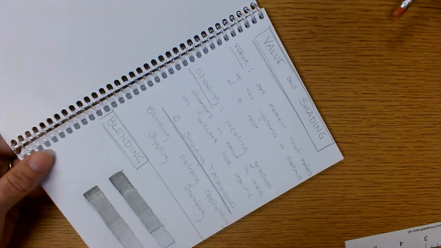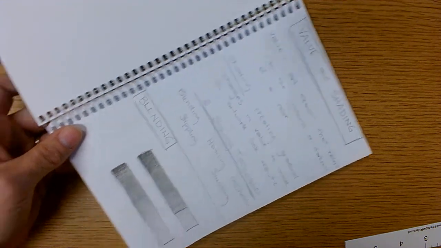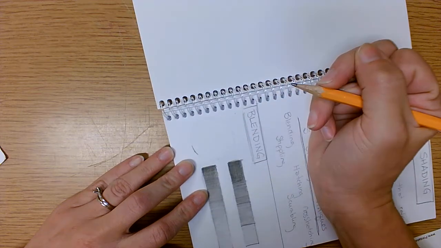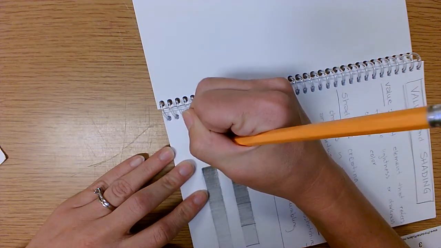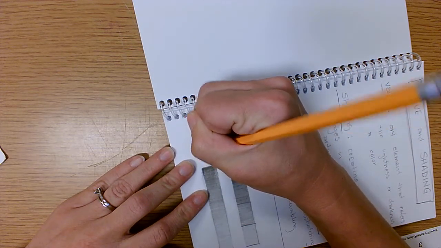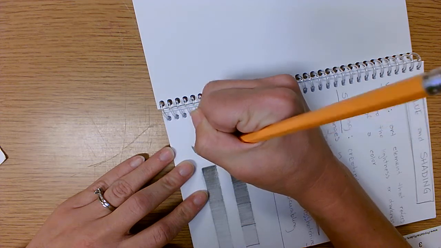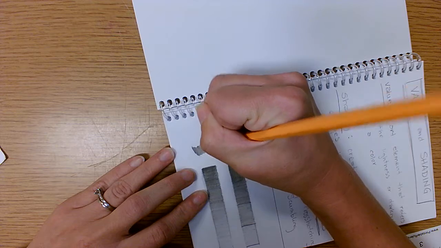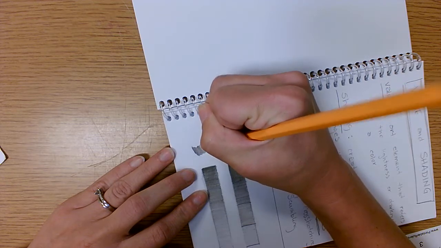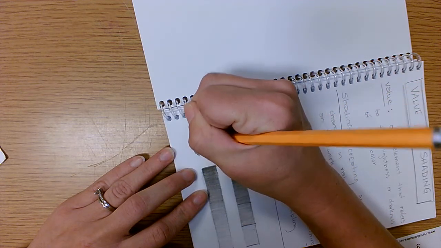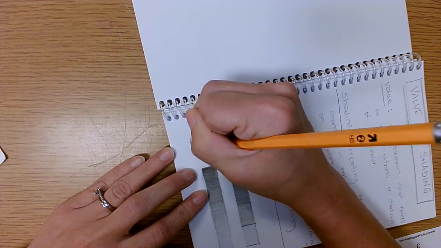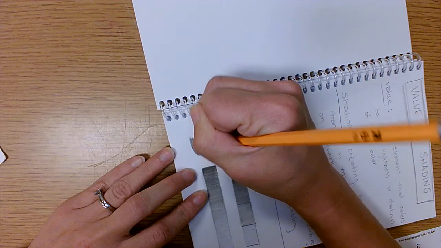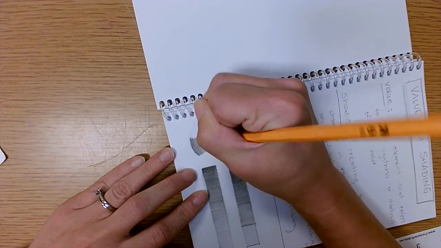Now, something important that you are going to want to do while you shade is you're going to want to start on your darkest side, and we're just going to gradually fade from dark to light as you get closer to that sphere. Okay, so the trick is, because the circle is round, we want to curve this so it gradually looks like it gets round.